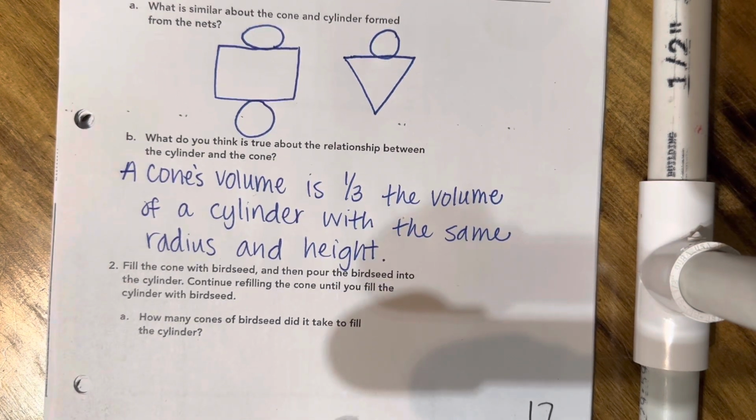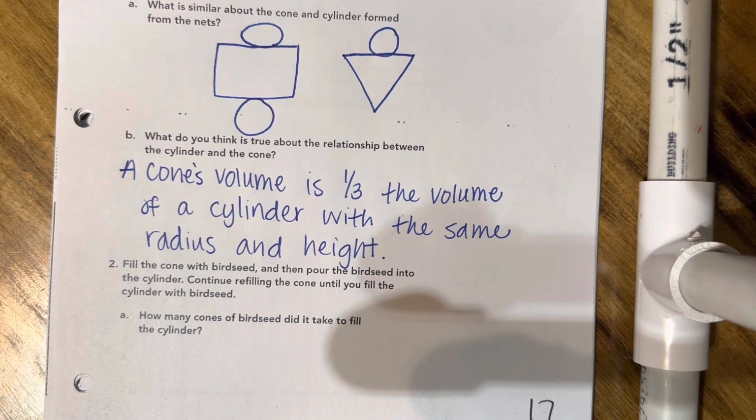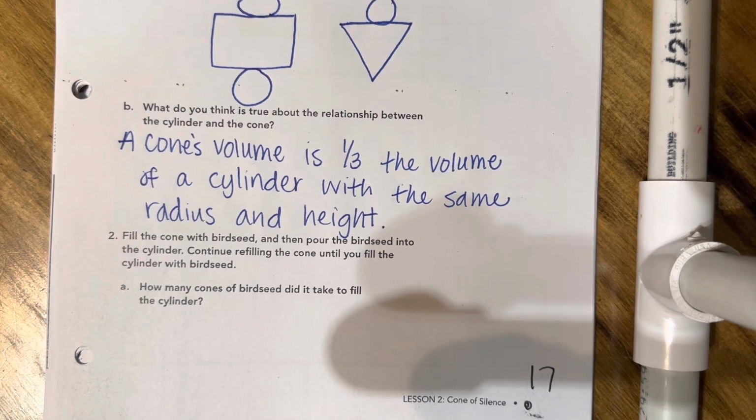I will also provide a video that shows the relationship between the volume of a cone and a cylinder, so you can actually see that the cone is 1/3 the volume of the cylinder.